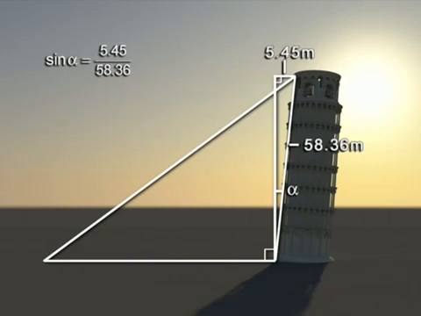Plug those into your calculator, and you'll obtain something like 0.0934. Now use the inverse sine button in degree mode, and you'll obtain the answer of about 5.36 degrees. So that's the degree measure of the leaning Tower of Pisa. Kind of an interesting result.